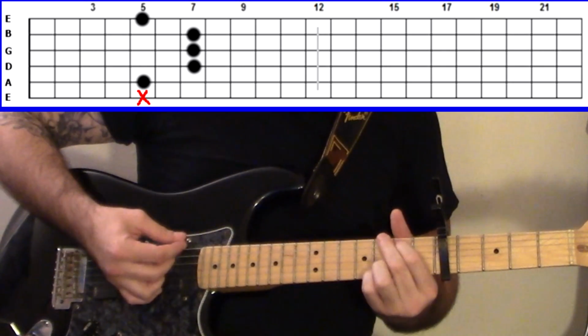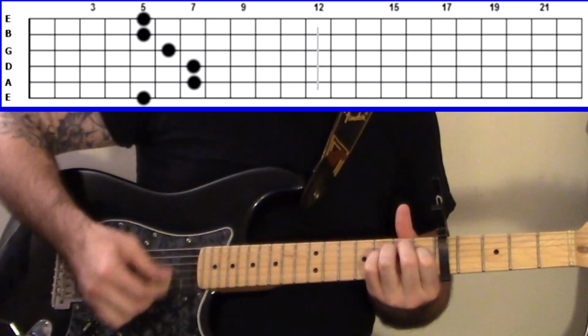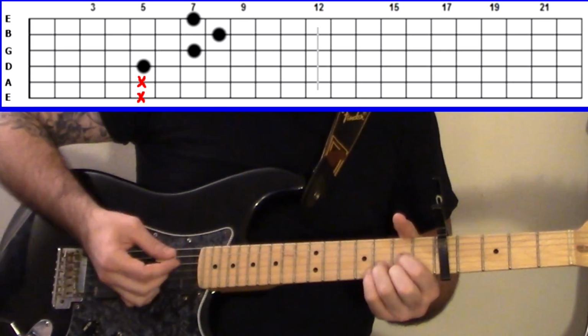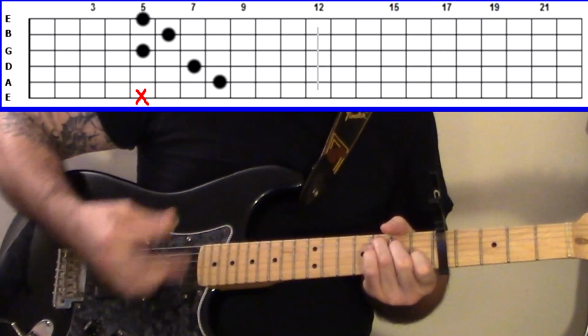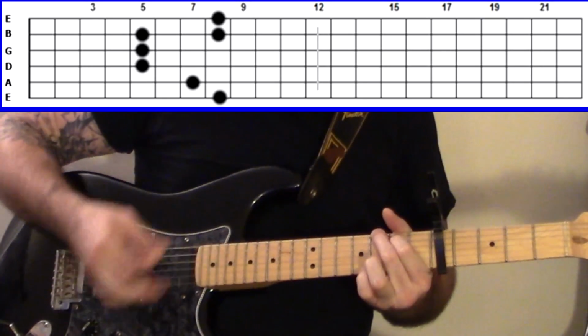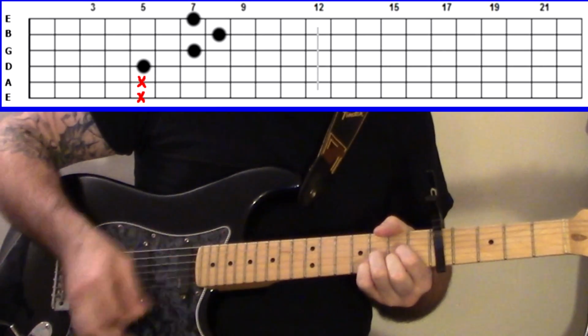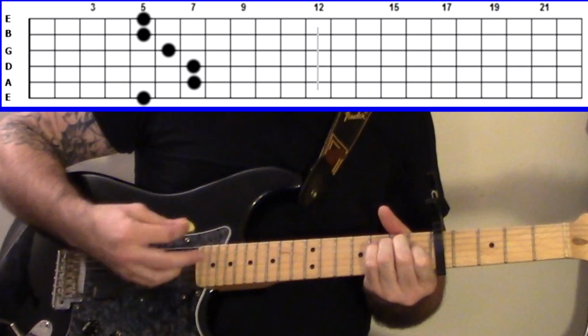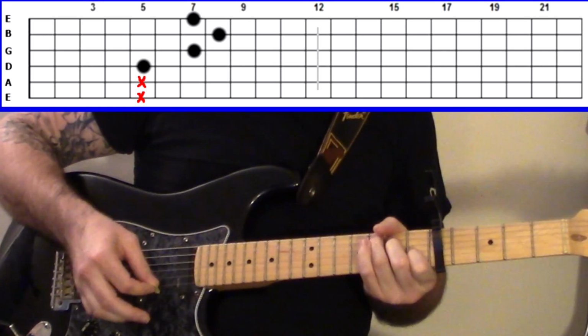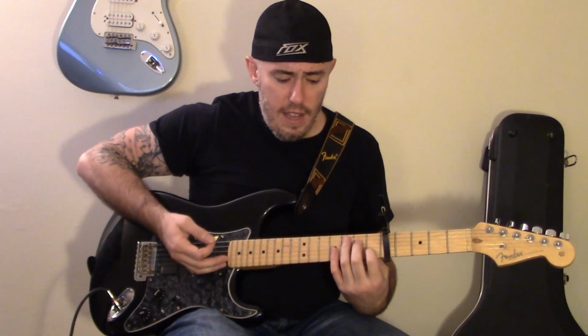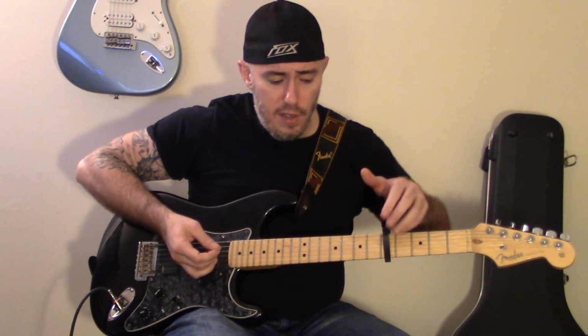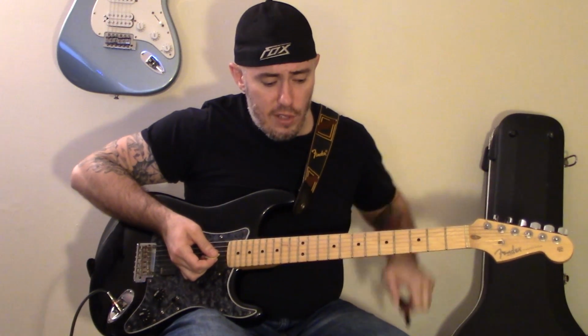I can play the G shape. I can play the E shape. I can play the D shape. I can make up a chord progression. See how this is working? These are all just basic movable shapes, but you don't always have a capo on you at all times.